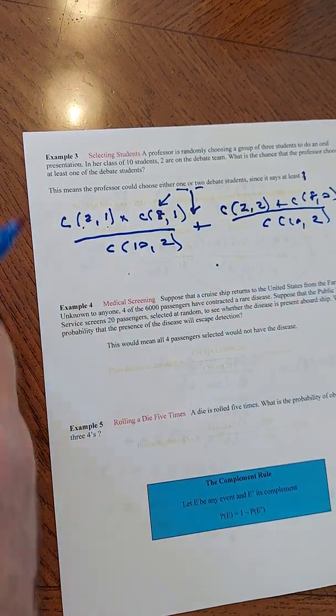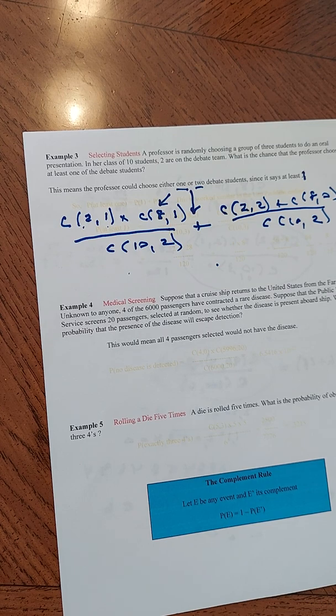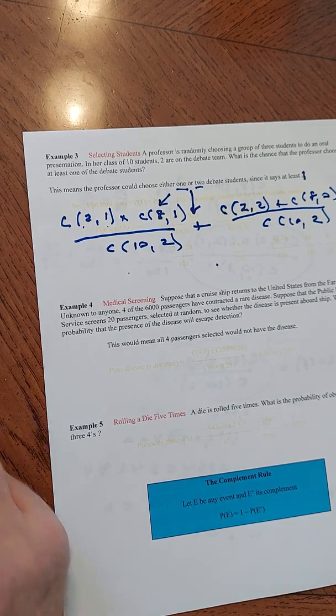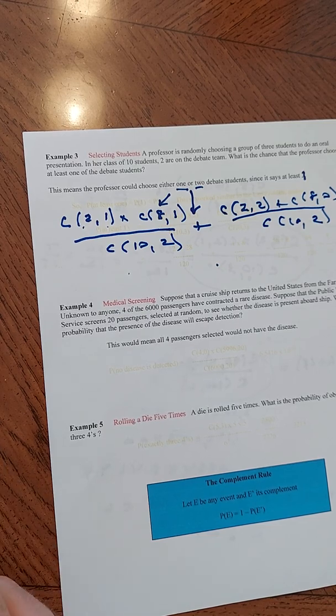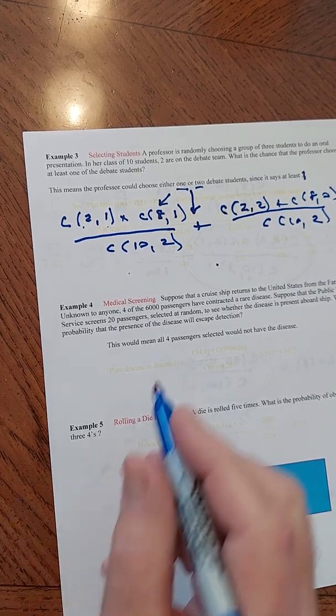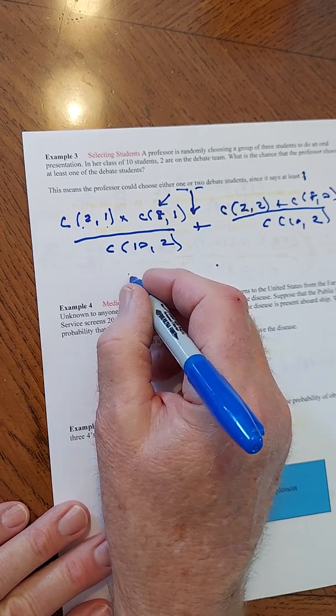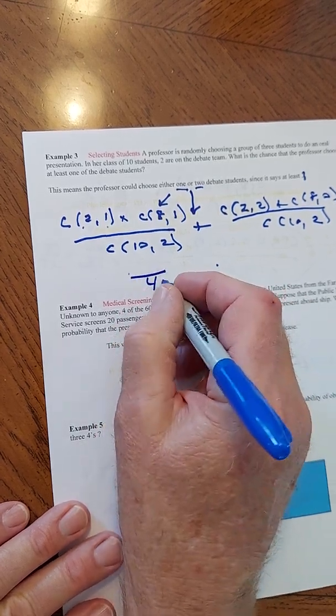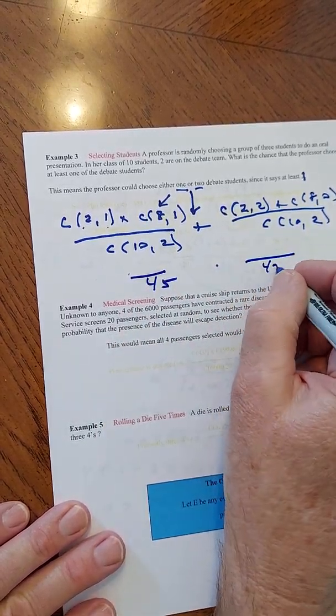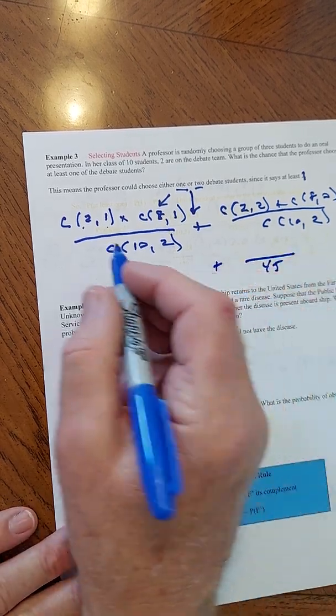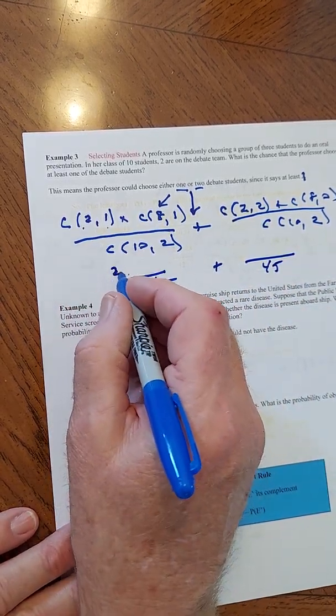Give me a second here. I'll do that real quick. Okay, so on the bottom here, I'm going to have 45. Over here, it's 45. Combination of 2 picking 1, that's 2.